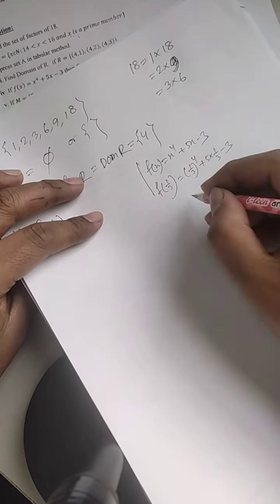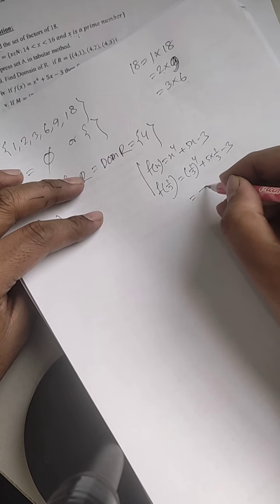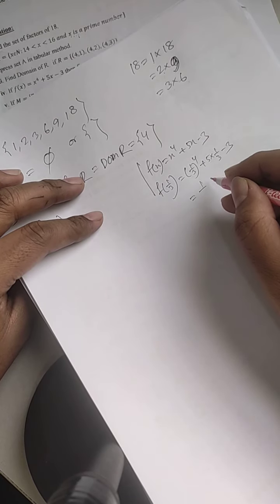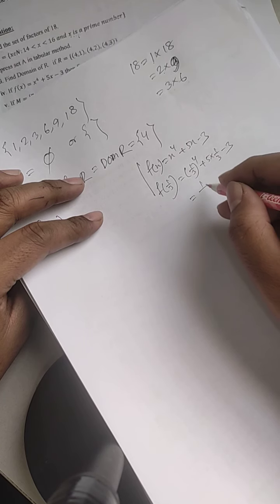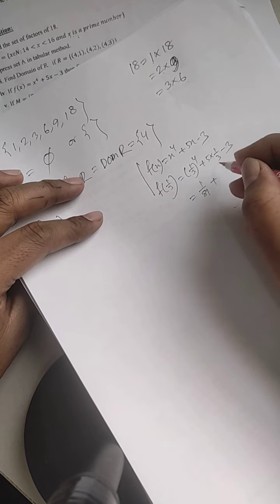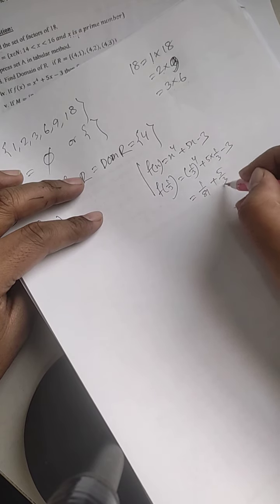So the calculation: (1 by 3) whole power 4 will be 1 by 3 to the power 4, which means 3 3s are 9, 9 3s are 27, 27 3s are 81, so 81 plus 5 1s are 5 by 3 minus 3.